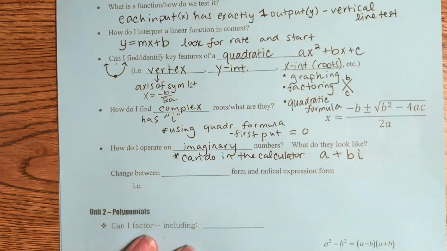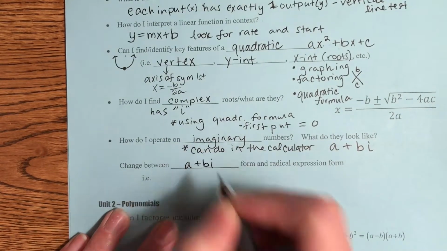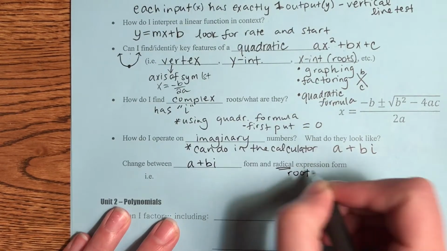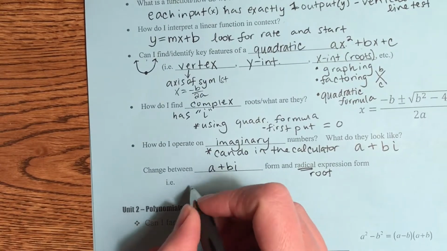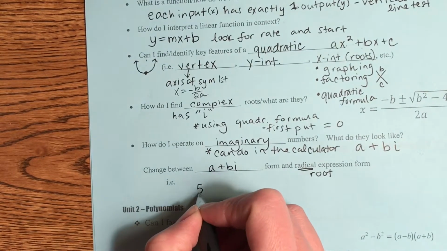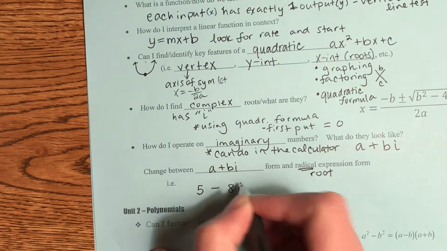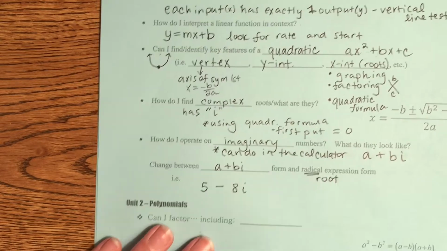And then the last part with the imaginary numbers was changing between that form, a plus bi, and radical. Radical means it has a root in it. So for that one, let's just make an example. How about if it was 5 minus 8i? So we want to know what radical expression would be equal to that.